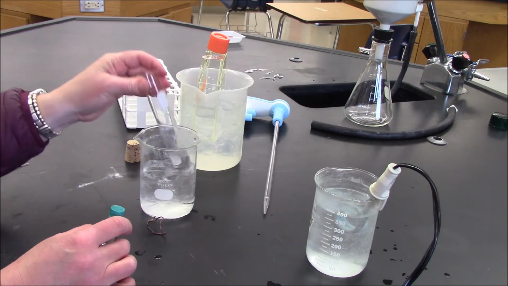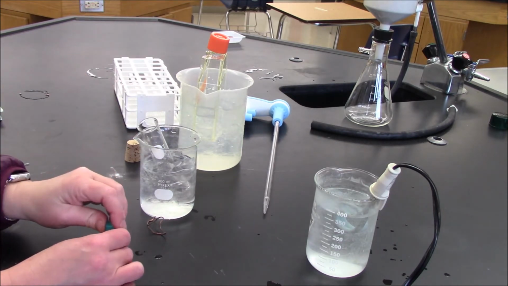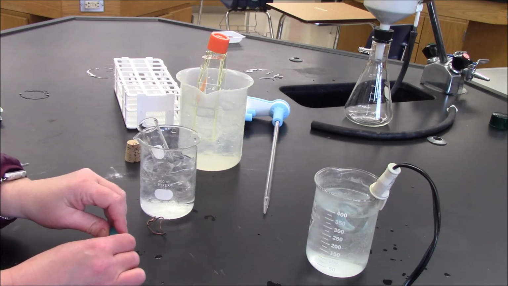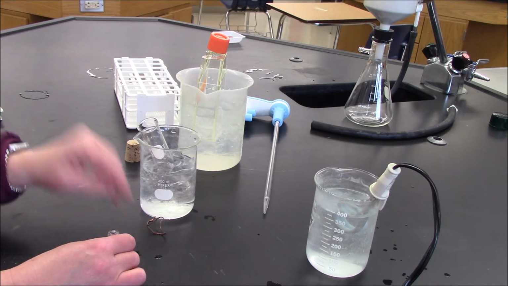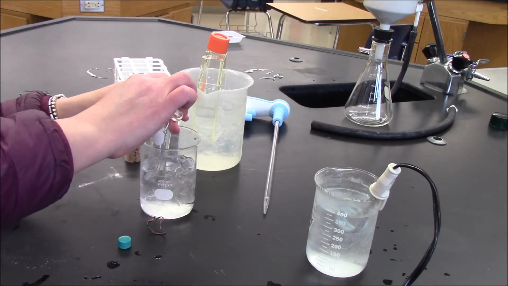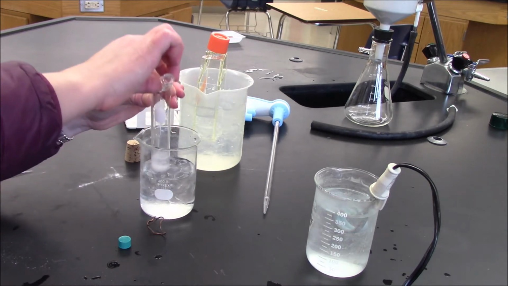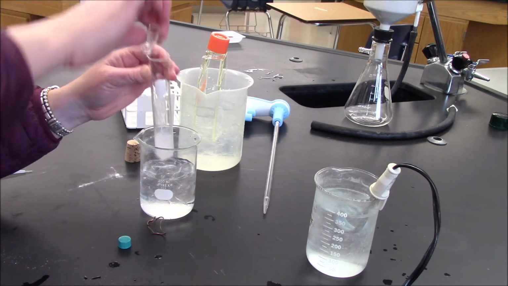Here's my test tube. I've had my distilled water on ice. And hopefully what you can see is the formation of white crystals.